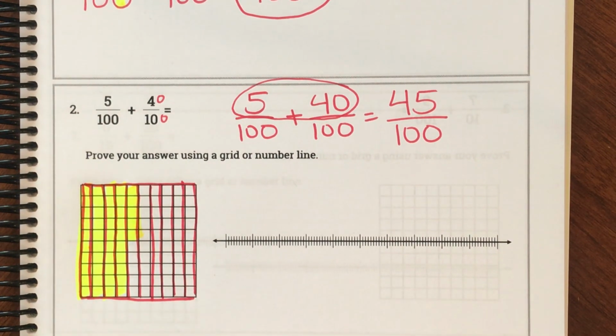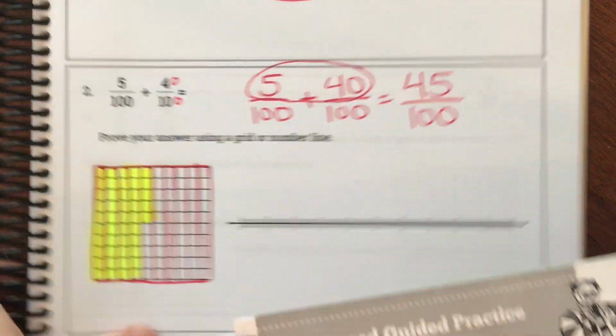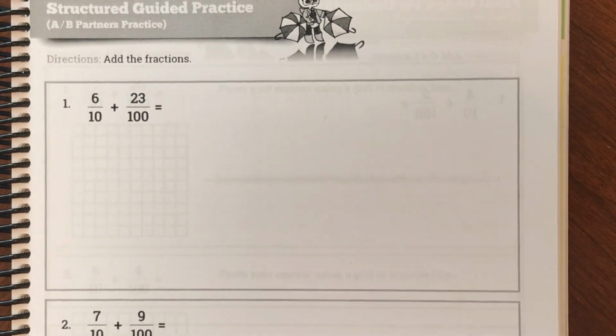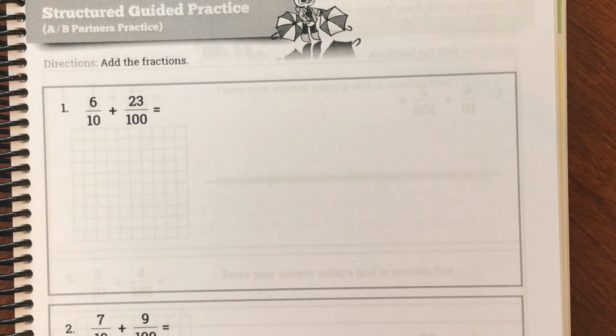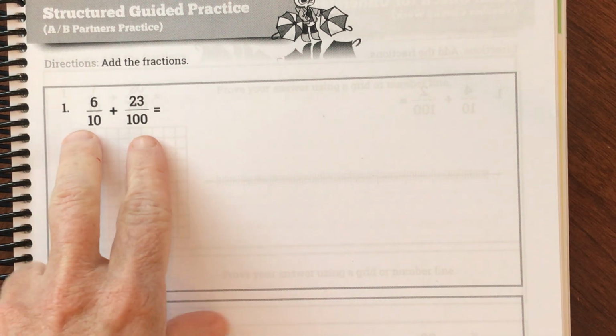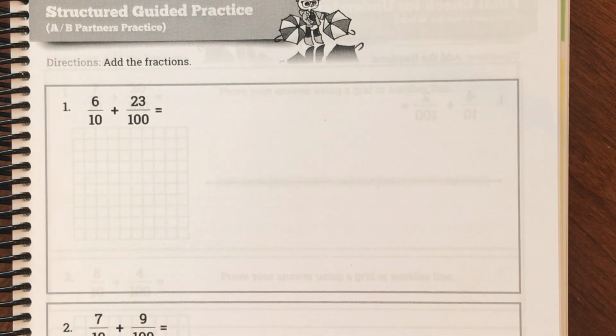Okay, let's try some of these together. We're on page 230. And here's our first problem. It says 6/10 plus 23 hundredths equals. Okay, so step 1, we check and we go, those aren't the same. So we can't do that. So we have to convert this.